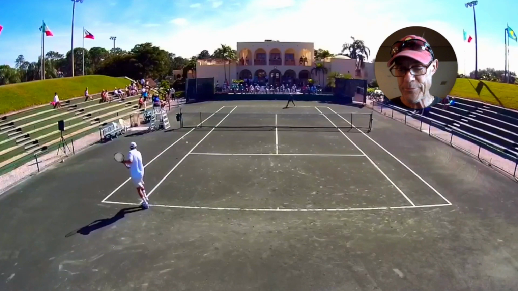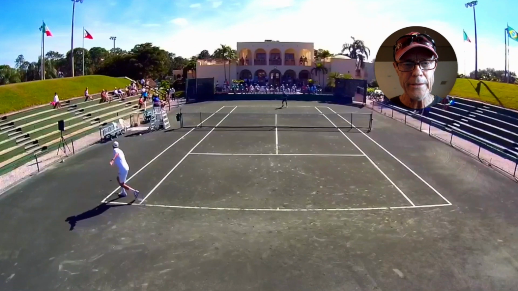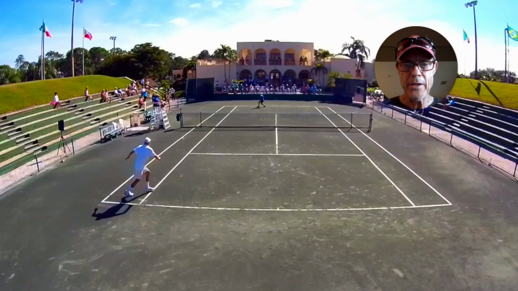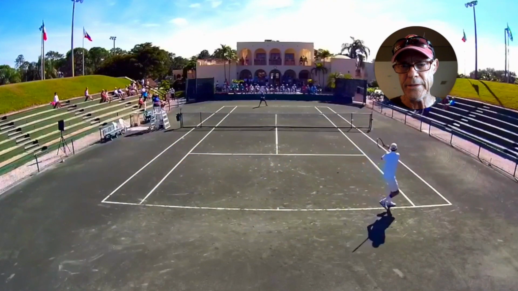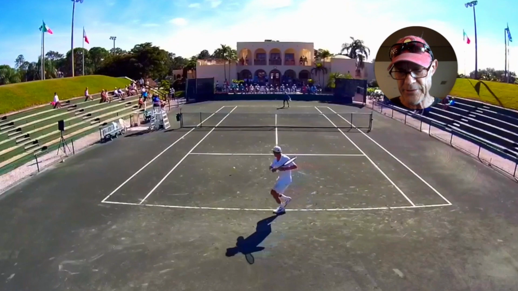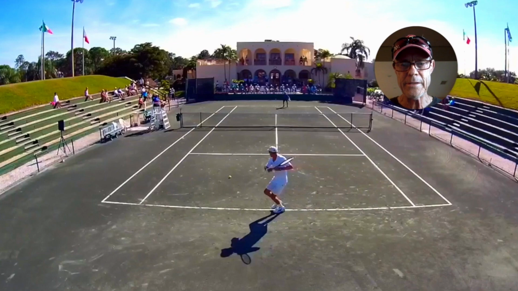As a follow-up to yesterday, we have another point featuring Larry Turville on this side of the net. I'm going to go ahead and play this point out. And by the way, this is a fairly deep shot from his opponent, right? But I want you to look at Larry's position, in terms of how he is looking over that racket shoulder, right?